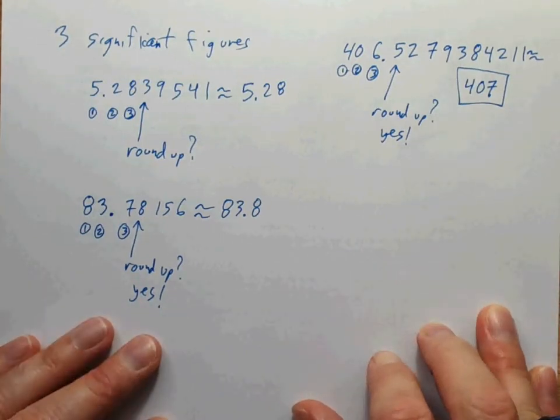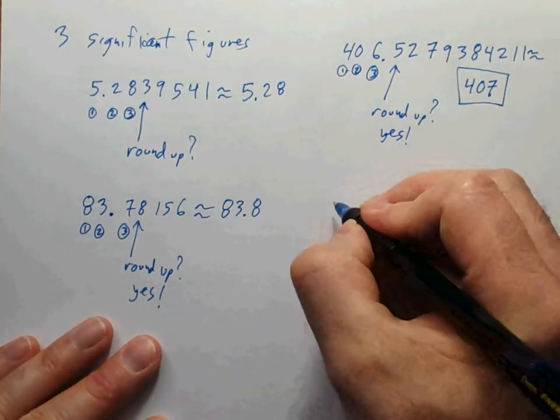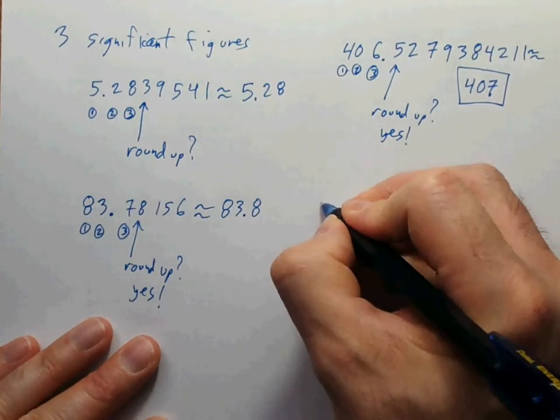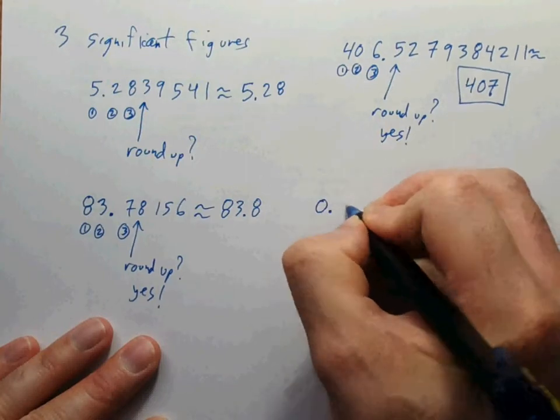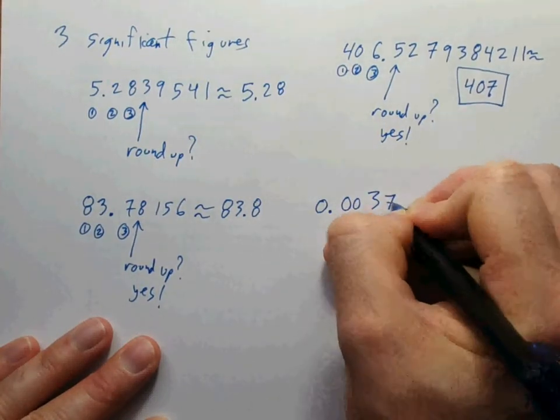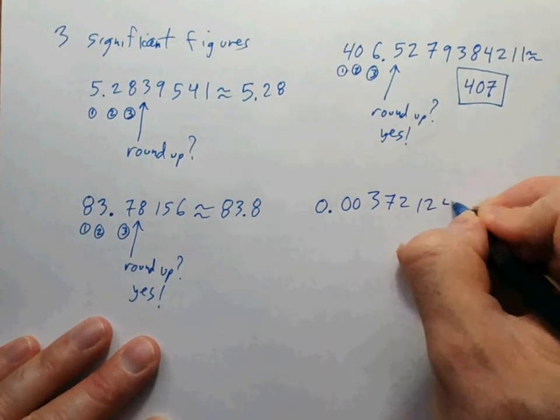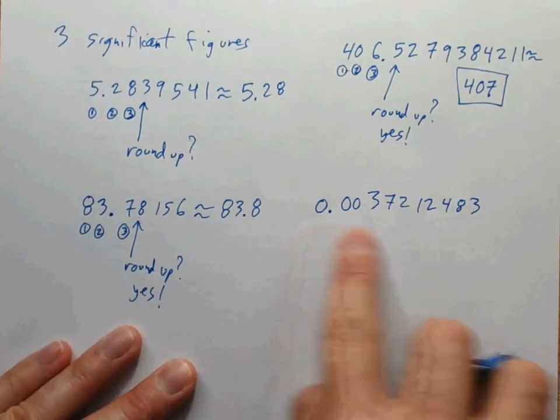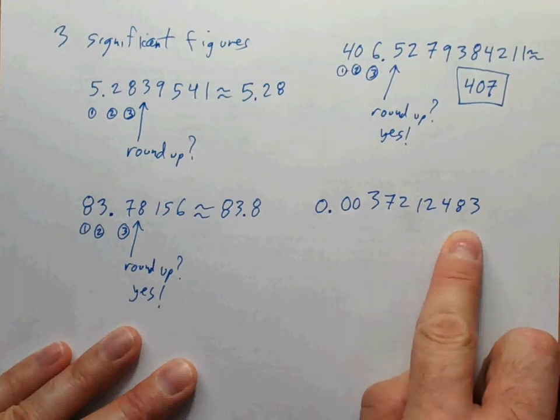All right, let's try another 2 or so. Okay, so let's say I had an answer in my calculator. It was 0.0037212483. Okay, so go ahead and try to round this. Pause the video, see if you can do it.